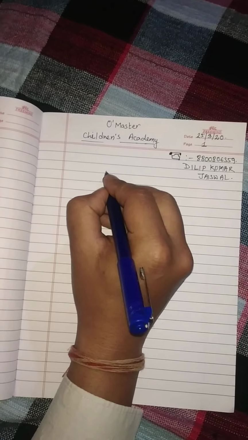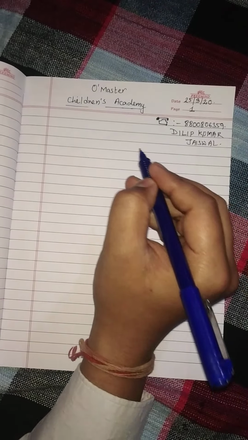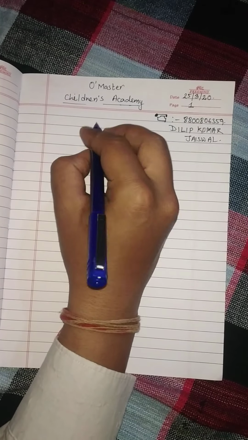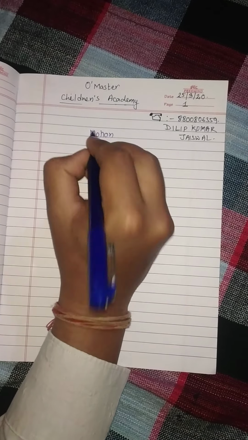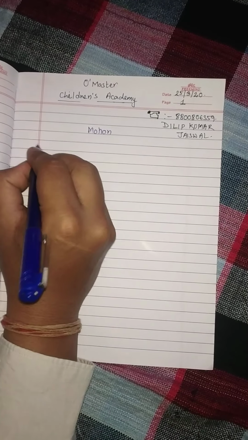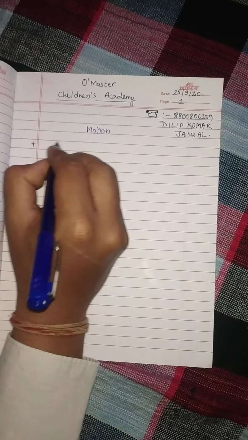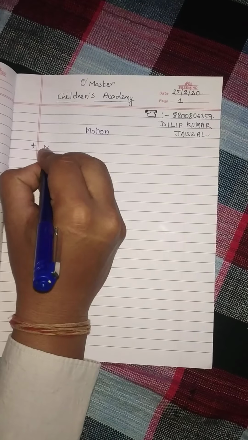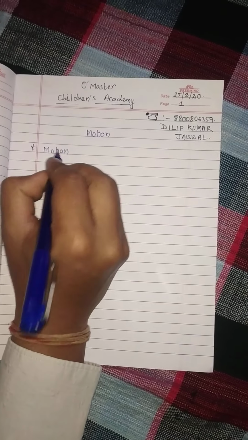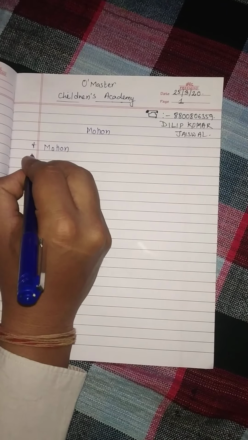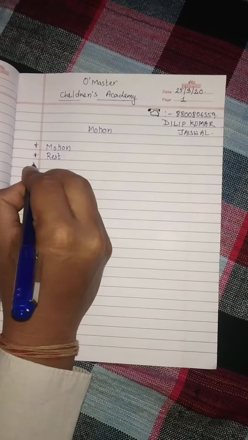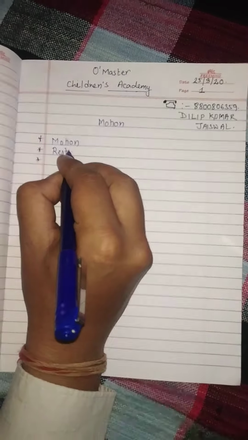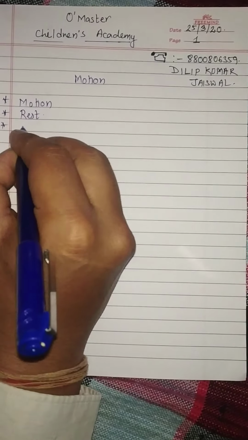Okay, students, we are going to start the chapter named Motion for your first PT examination. In the Motion chapter, we will be discussing the following topics. First, we will give the introduction of motion. Next, we are going to deal with what is rest. By giving an example, I will be defining both of them.